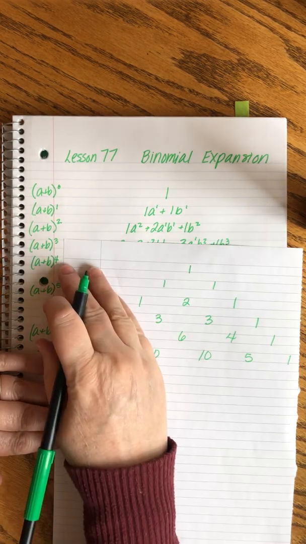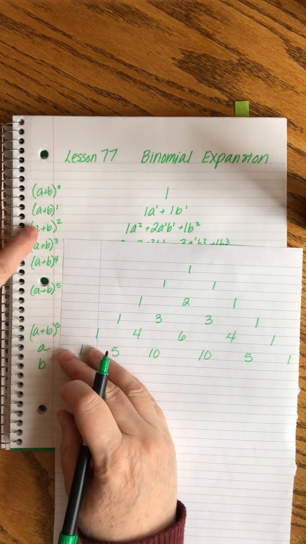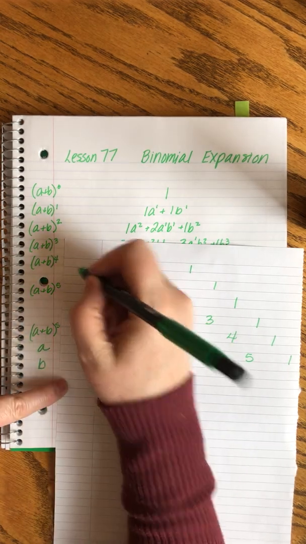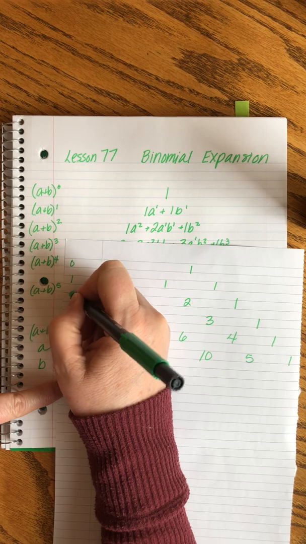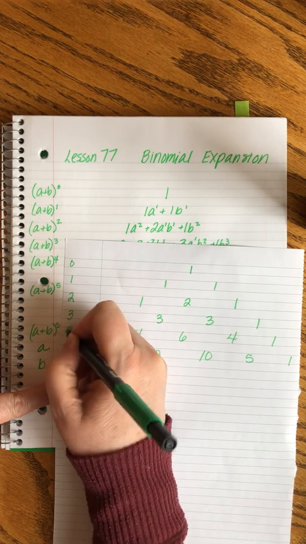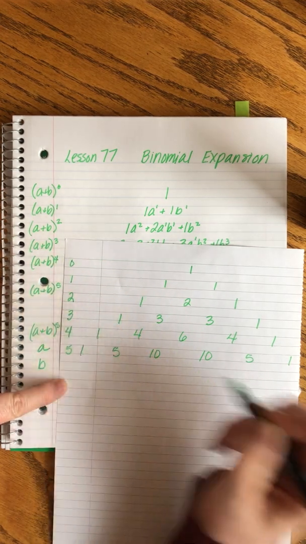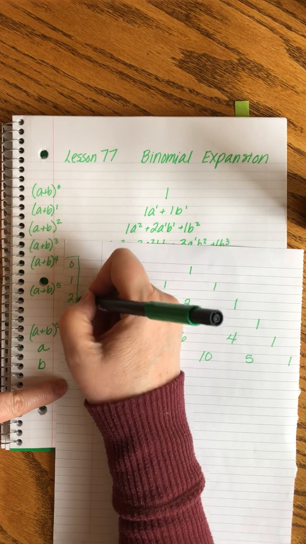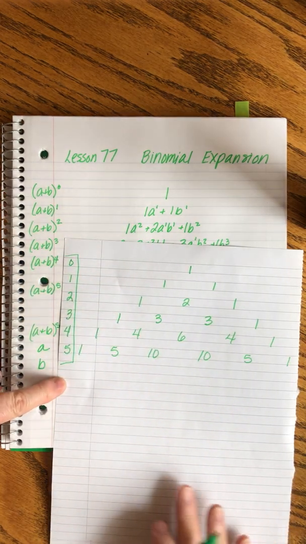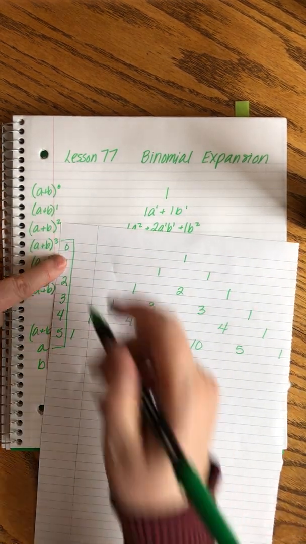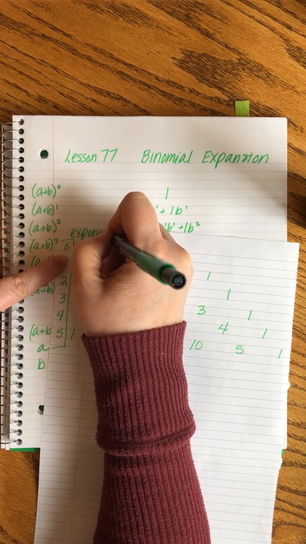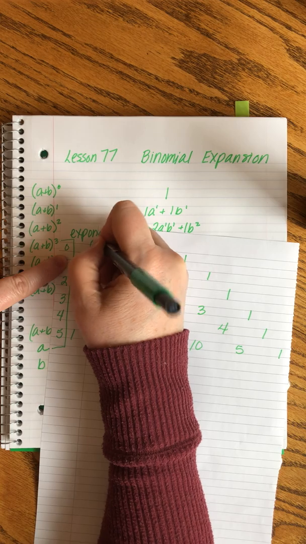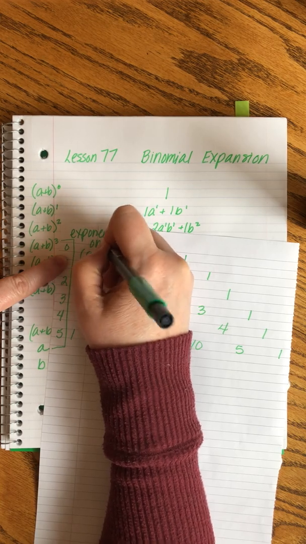And then I'm just going to put the exponent in a column over here. This was to the 0 power, the first power, the second power, the third power, fourth power, fifth power. And I'm going to put a little box around these just so that they don't get confused with our triangle. This is the exponent that we put on the quantity a plus b. Okay.